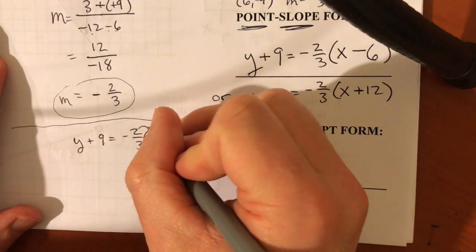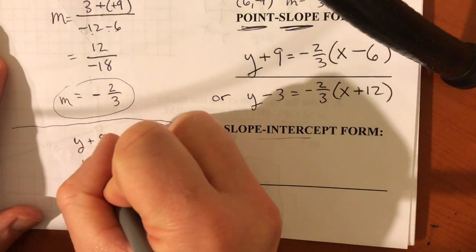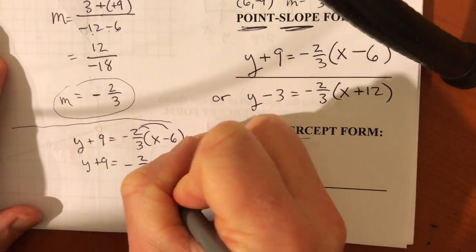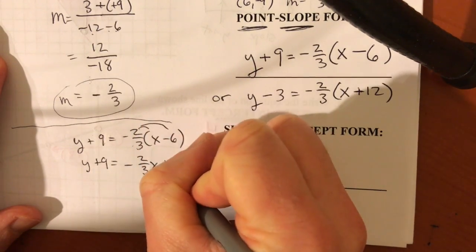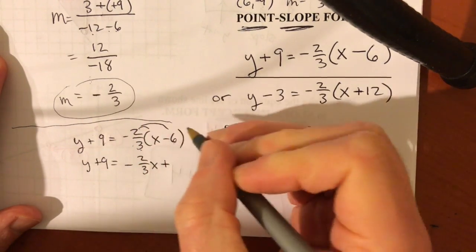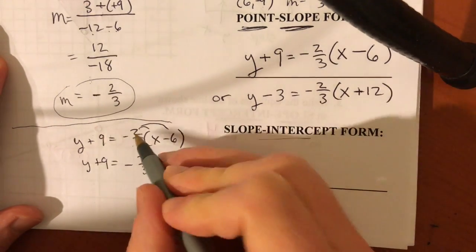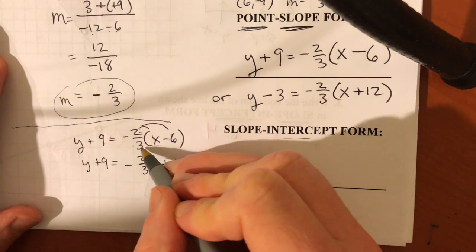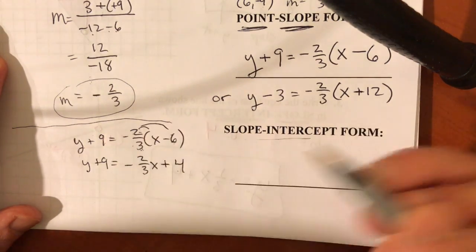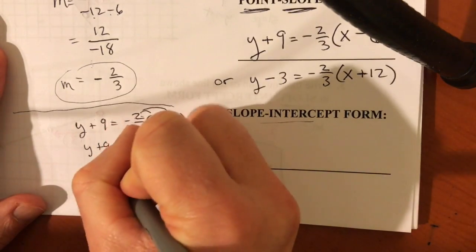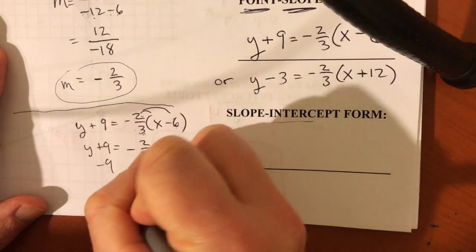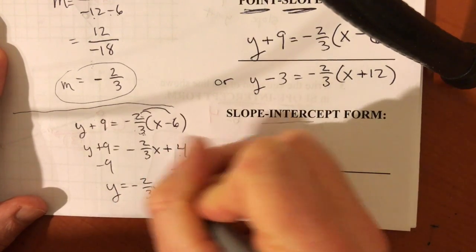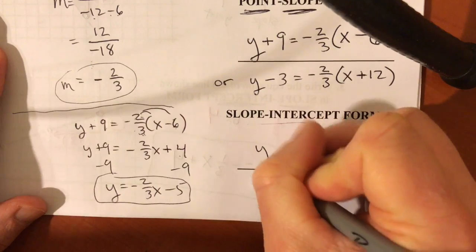So I could distribute this to clear the parentheses. And I'll have y plus 9 equals negative 2/3 x. Negative 2/3 times negative 6 is positive 2/3 of 6 is 4, right? You can do 2 times 6 is 12. 12 divided by 3 is 4. Or 6 divided by 3 first is 2. 2 times 2 is 4. And then subtract 9 to get y isolated. So y is negative 2/3 x. 4 minus 9 is negative 5. There's your answer.